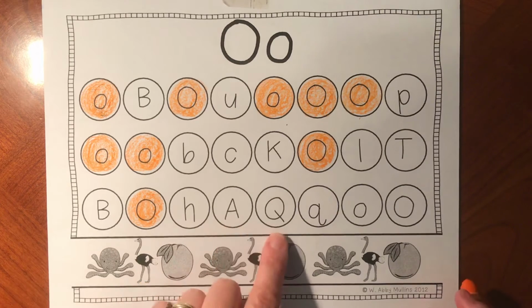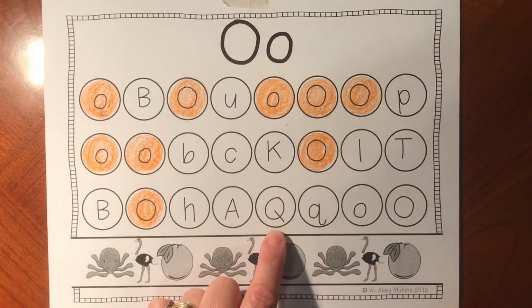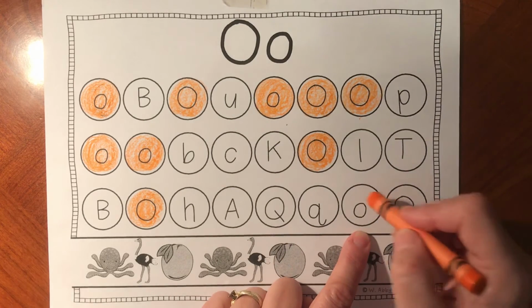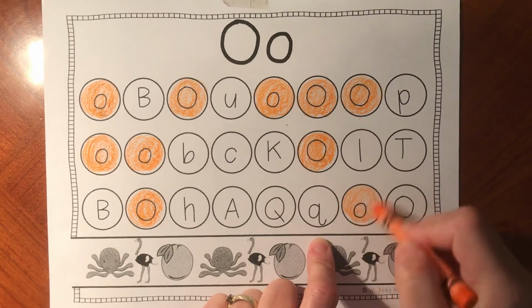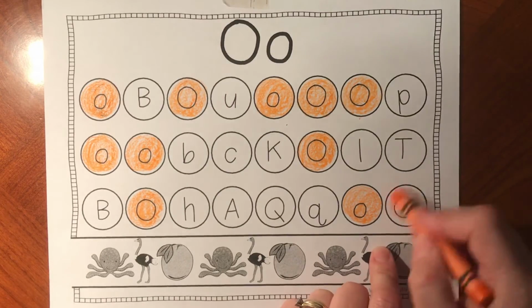We don't. This kind of looks like an O, but it has this tail part. This is a Q. We don't want Q. This is a lowercase q, and we don't want that either. Here we have lowercase o. The lowercase are smaller. And last we have capital O.